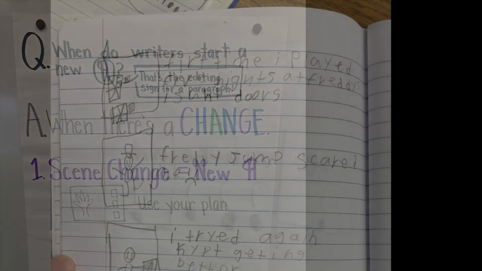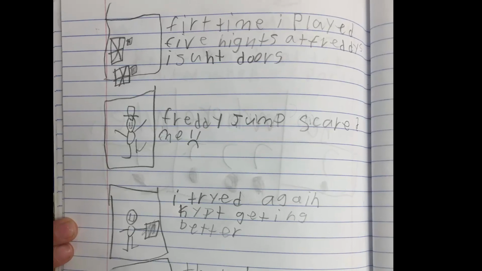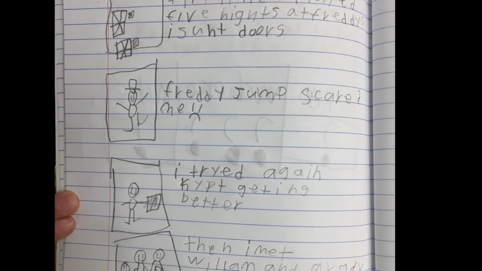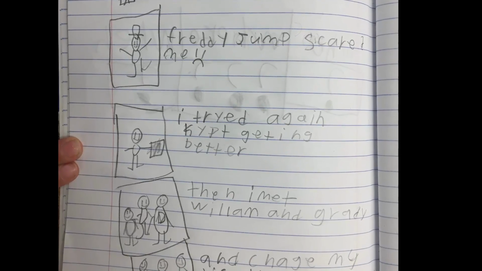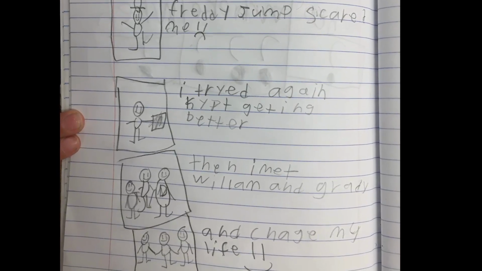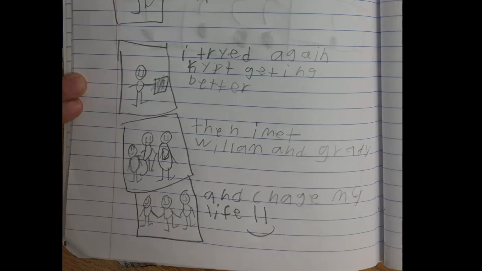Here's a plan from 4th grader Lucas about when he became friends with William and Grady. As you can see, he's thought through the different parts or the different scenes of his story. After each scene, there would be a new paragraph.